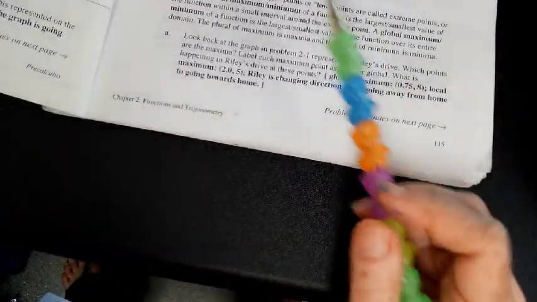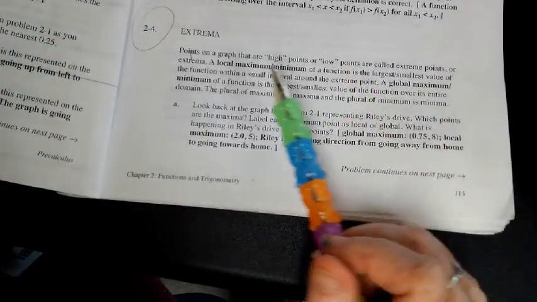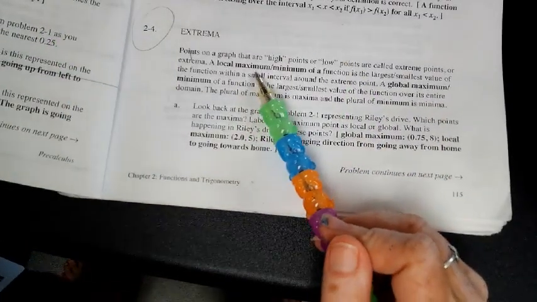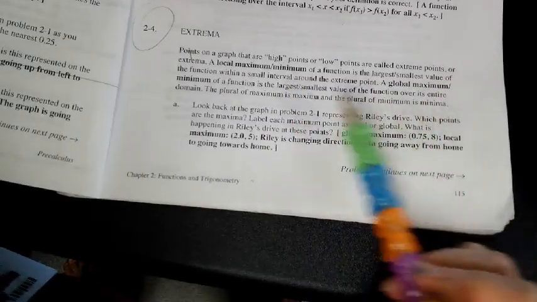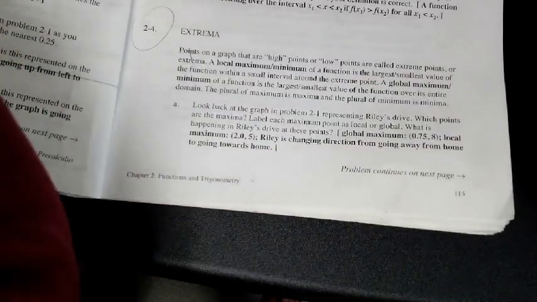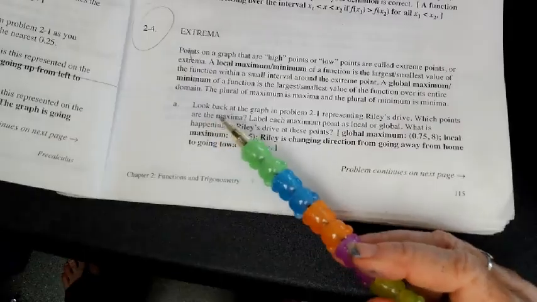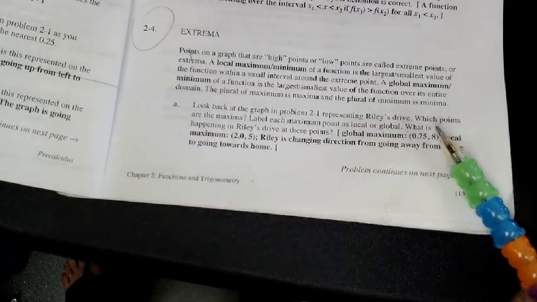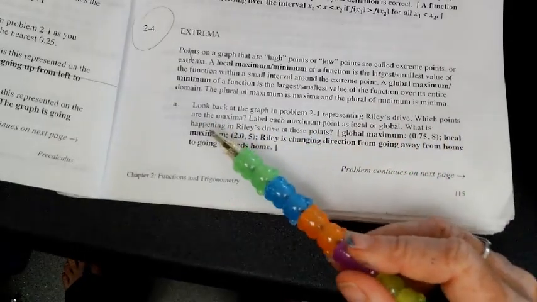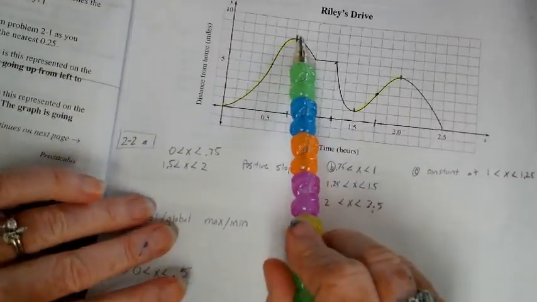So extrema is points on a graph that are the high or the low point. So you can have a local maximum or minimum or a global maximum or minimum. So we're going to look at the graph that we were working with earlier and identify some of those. So letter A says, look back at the graph. Which points are maxima? So maxima would be, like there's one right there, just the highest points.